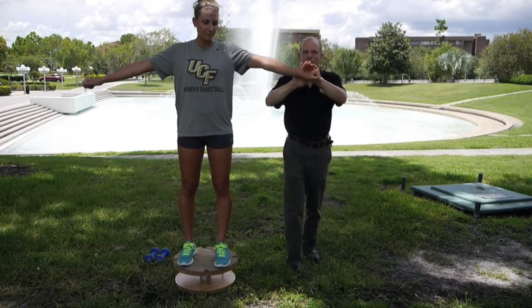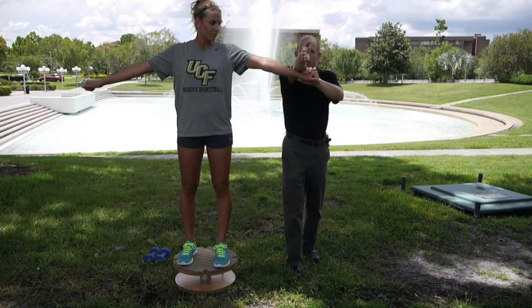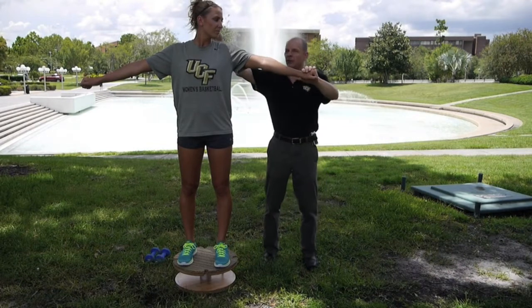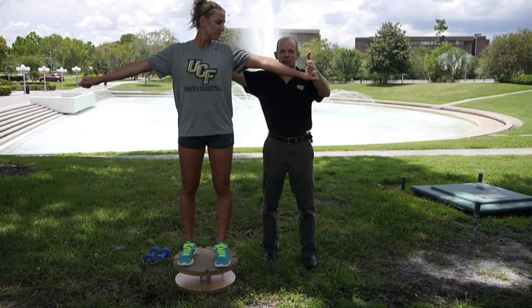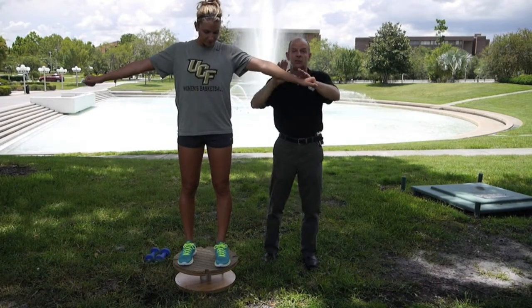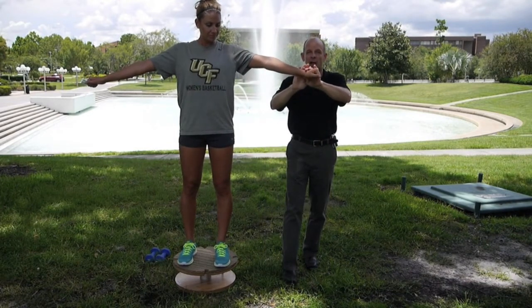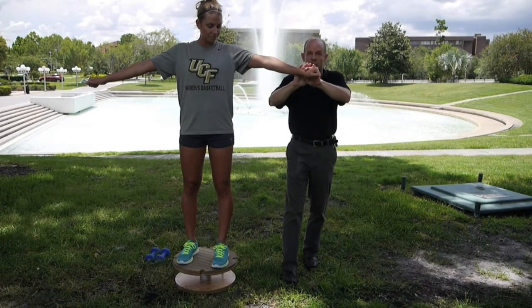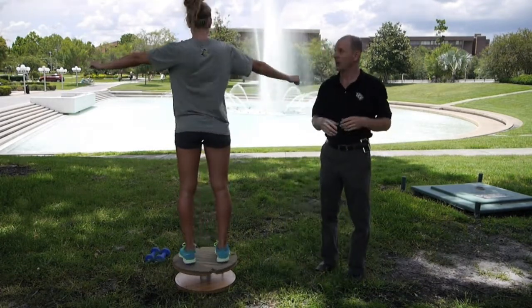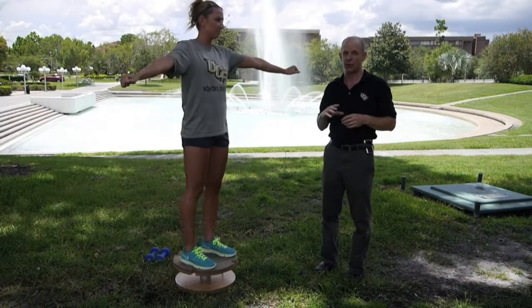However, if I apply a force this way, the force vector is going towards you, towards the camera, and it has a distance equal to the length of Meghan's arm from the axis of rotation. That's called the lever arm. So in this case, the force is applying a torque. That's the product of the force and the lever arm. When I apply that force, I've changed the angular momentum of Meghan, and she's now turning.